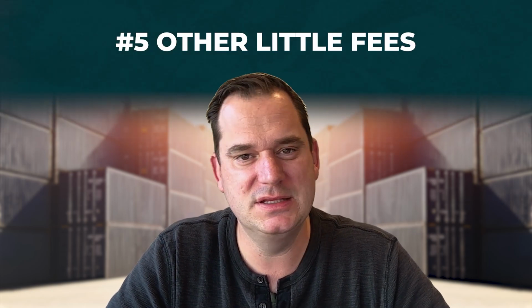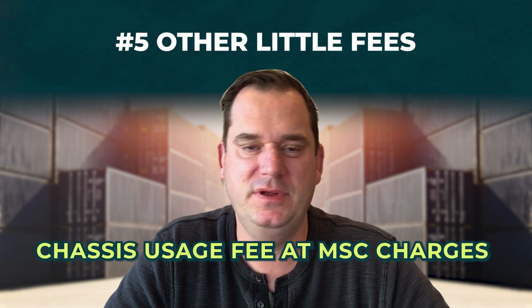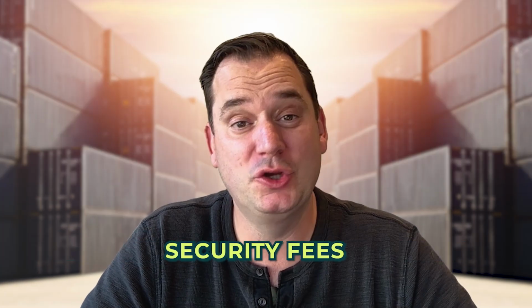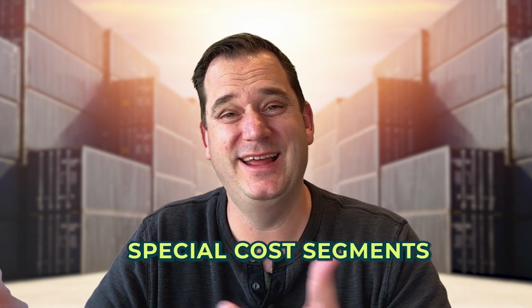And then of course you have many other little fees, like the chassis usage fees that MSC charges, your security fees, your admin fees, your documentation fees. Those are all the tiny fees that the carriers are coming up with, and they're coming up with more fees to have special cost segments assigned to that. This is the main reason why the carriers are doing it.